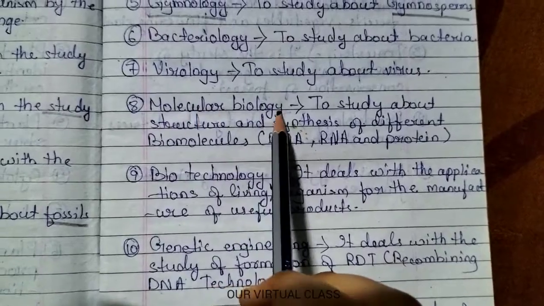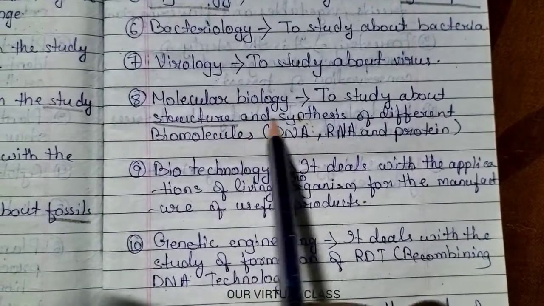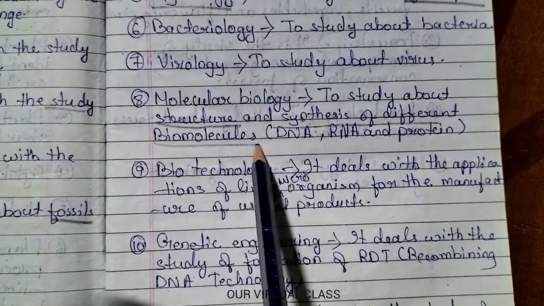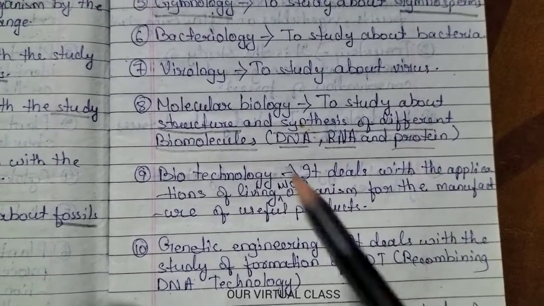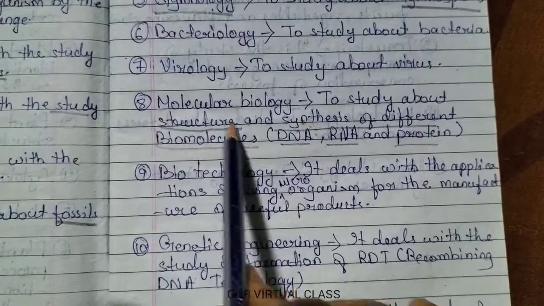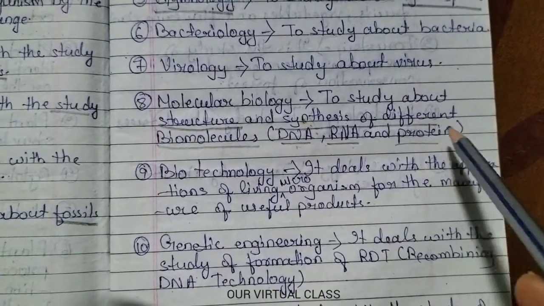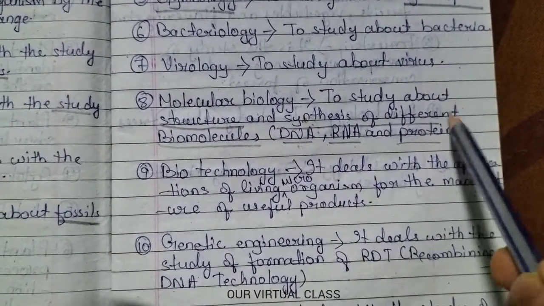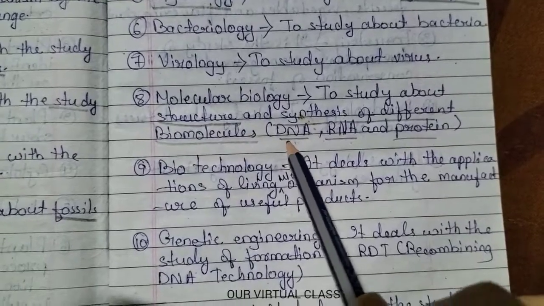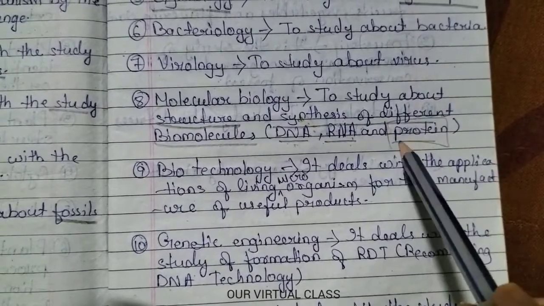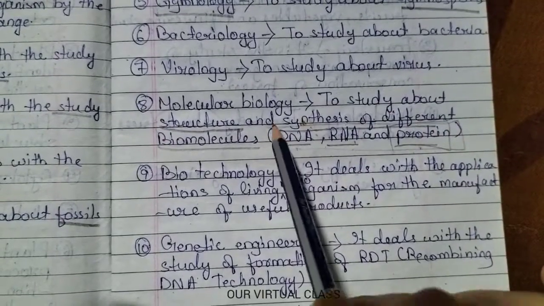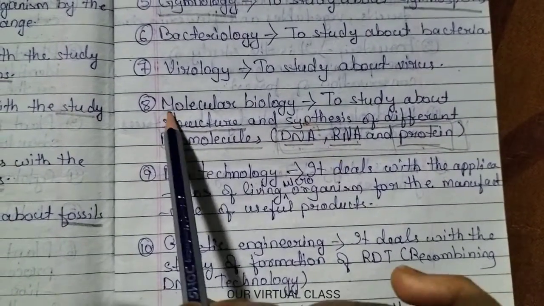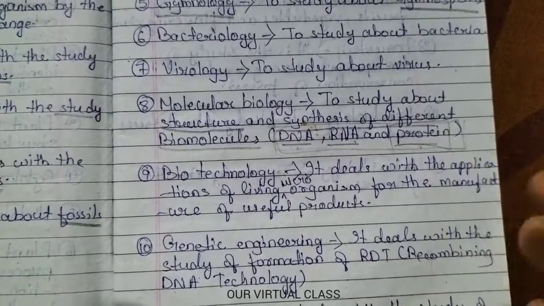In molecular biology, we will study the structure and synthesis of different biomolecules, that is our DNA, RNA and protein. First we will study the structure of DNA, RNA and protein, then how these are synthesized, how DNA is formed, RNA is formed, and how proteins are formed, and what their functions are in our body and what important role they play. In molecular biology, we study these things.